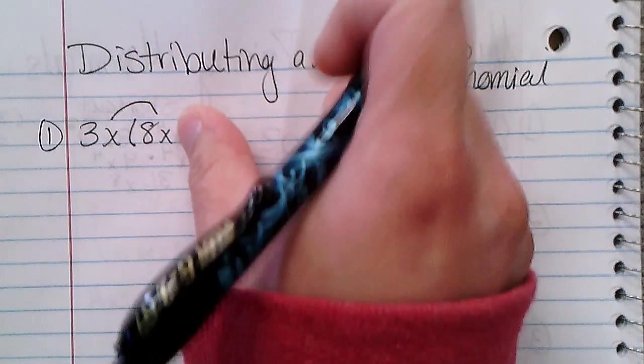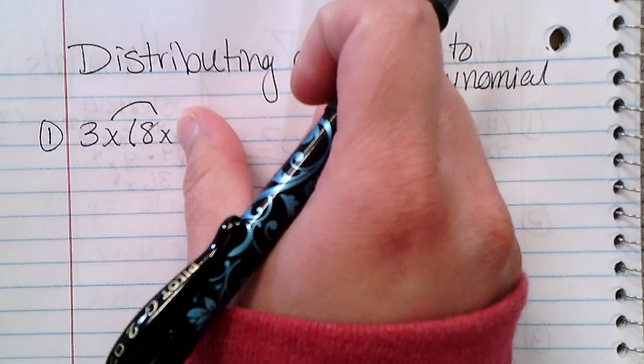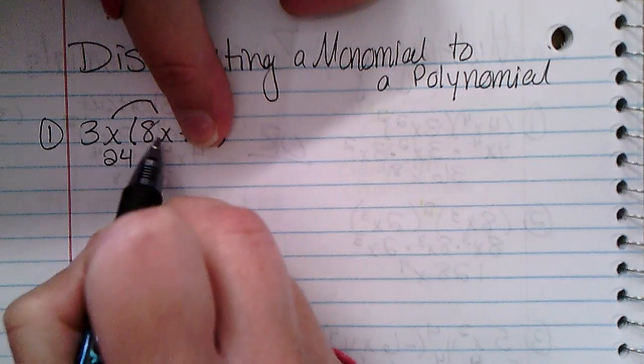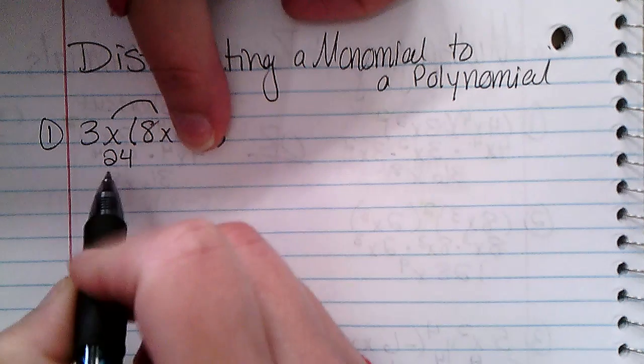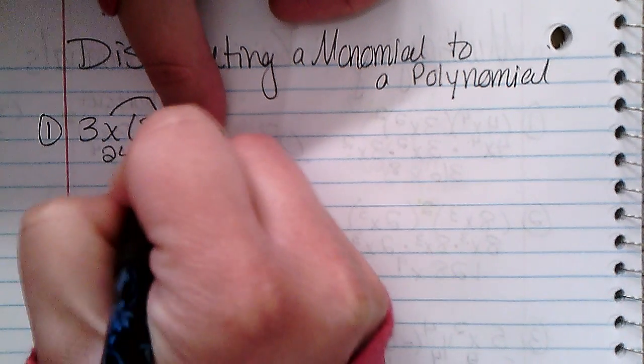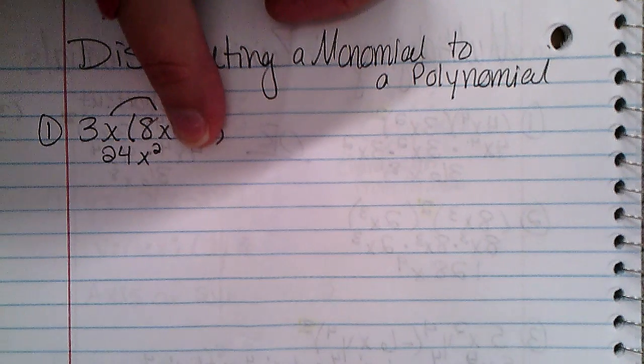So 3x times x to the 8th, we're going to multiply the 3 and the 8 and make that 24. And then we know x times x, they have those implied exponents of 1. So x times x is represented as x squared.